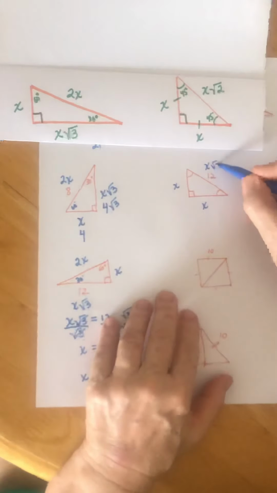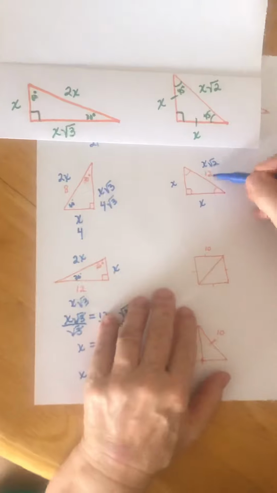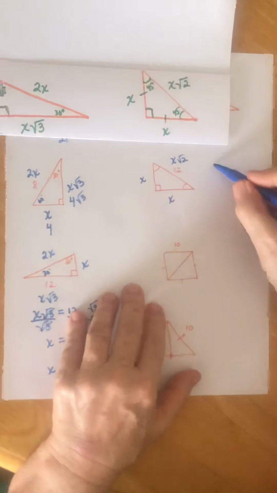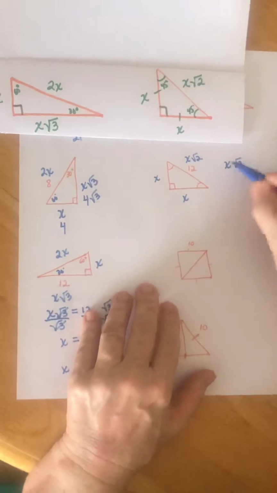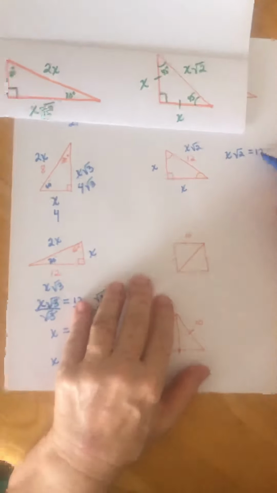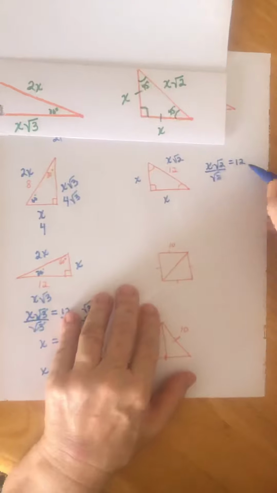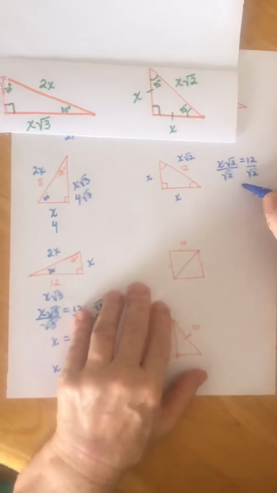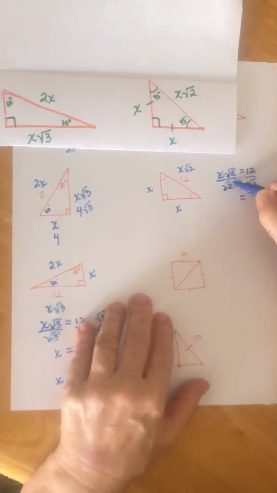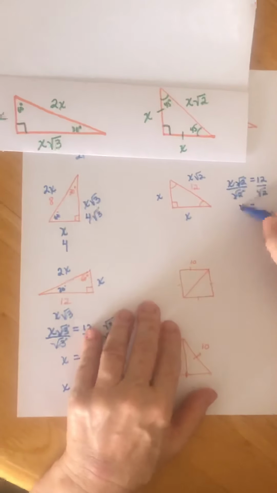Uh-oh. I have a problem here, because the legs would be x, and the hypotenuse is x square roots of 2, and it is not in the same format. So we're going to solve for x. X square roots of 2 in this case is 12. What's the inverse of multiplying? Dividing. What you do to one side, you do to the other. Line up your equal signs. These cancel. 1 times x is x.